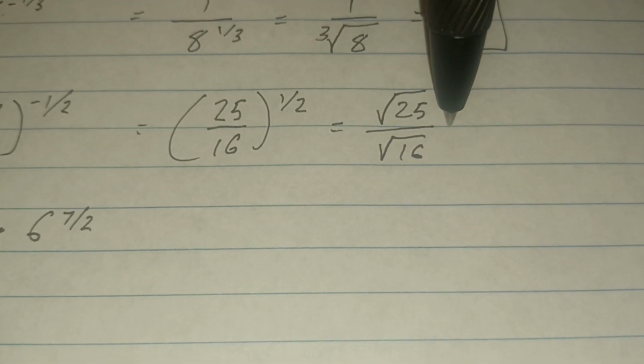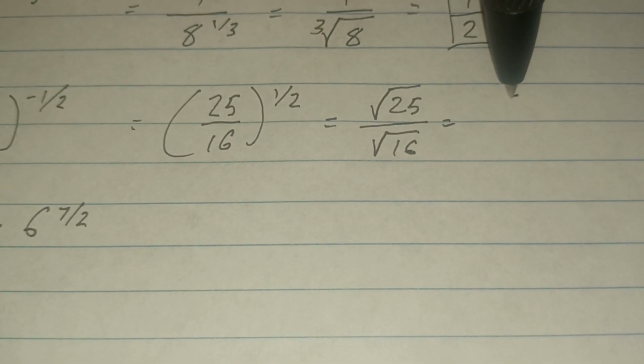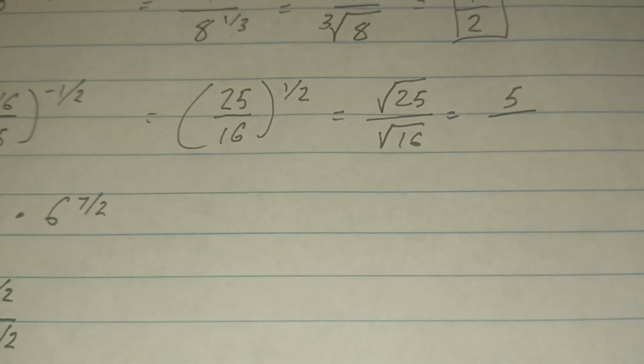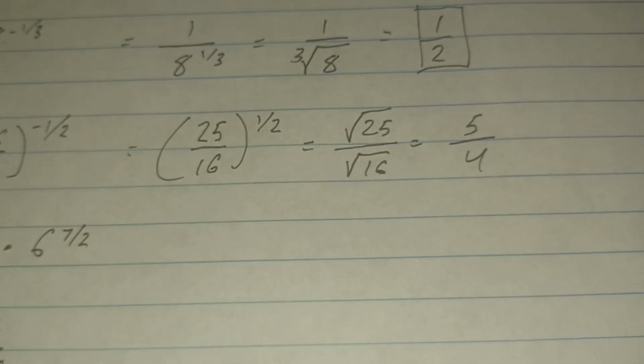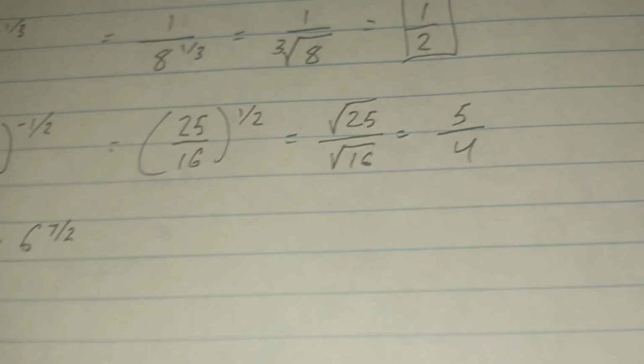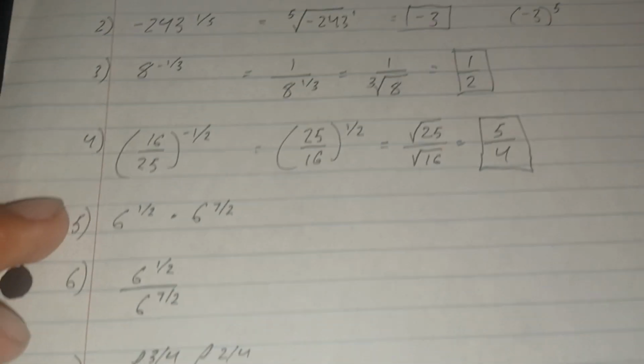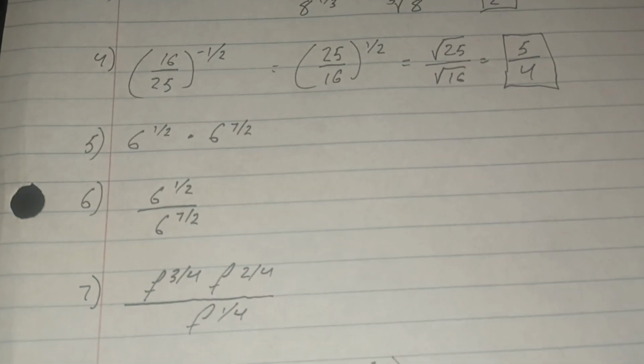Alright, so the square root of 25 is 5, because 5 times 5 is 25. The square root of 16 is 4, because 4 times 4 is 16, right? So your answer is going to be 5/4. That is going to be your answer for number 4. Oops, number 4. There we go. Now let's go on to number 5.